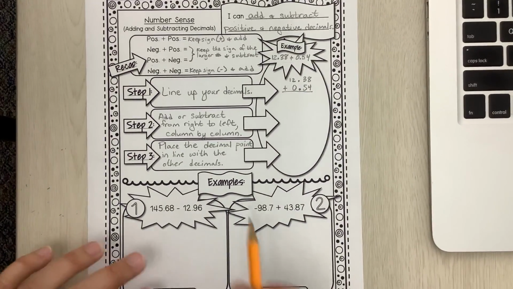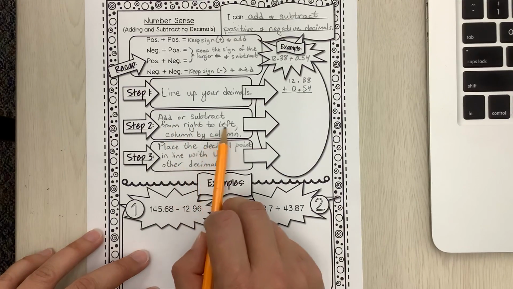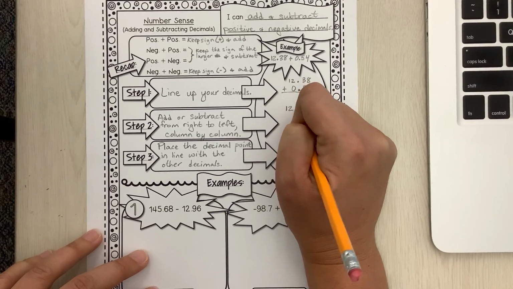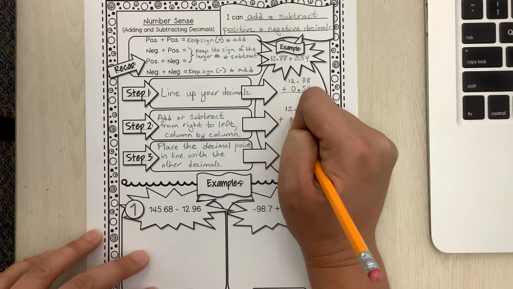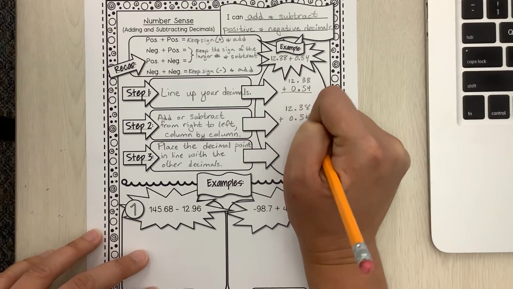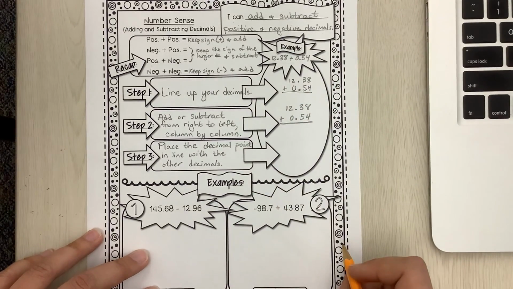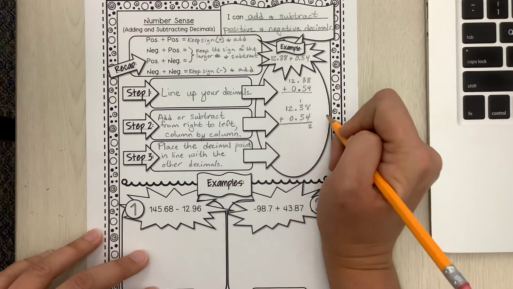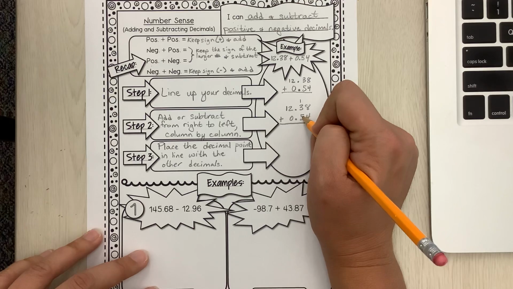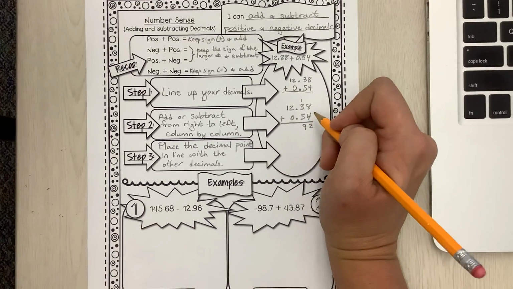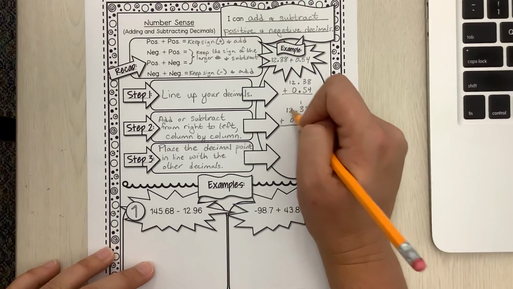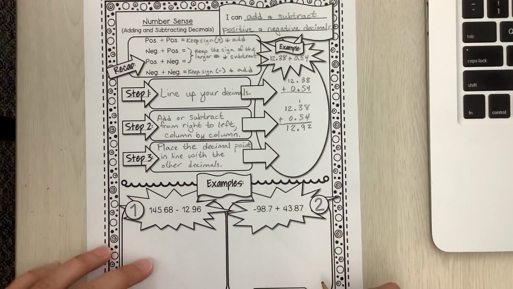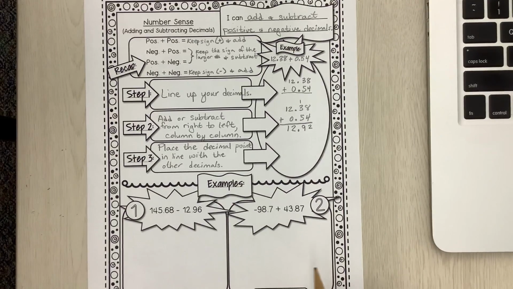Okay, step 2, we're going to add or subtract from right to left, column by column. So let's write it again. 12.38 plus 0.54. Check and make sure yours are lined up. Okay, 8 plus 4 is 12, so put our 2, carry the 1. 3 plus 5 is 8, plus 1 is 9. So then we're going to do 2 plus 0 is 2, and then 1 plus 0 is 1. All right, so we've done step 2.